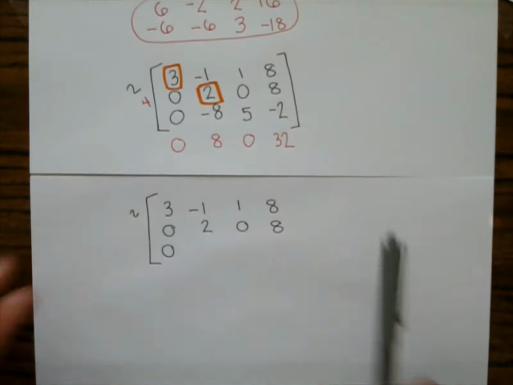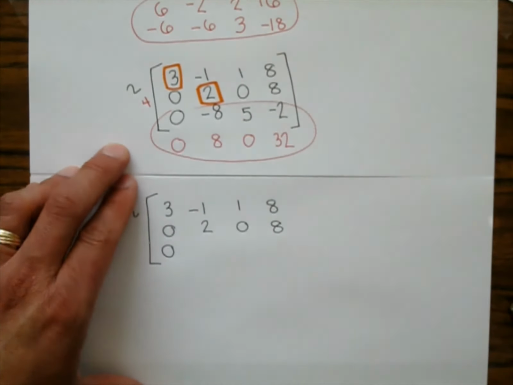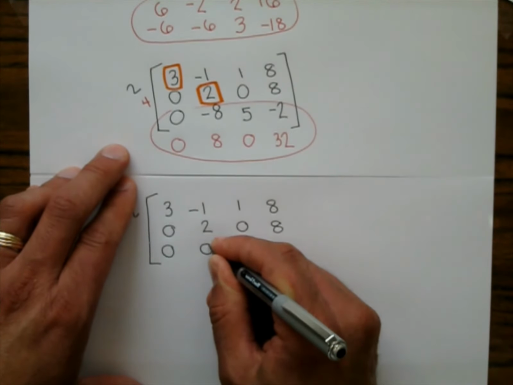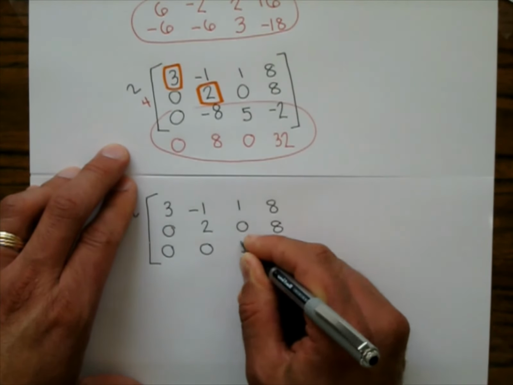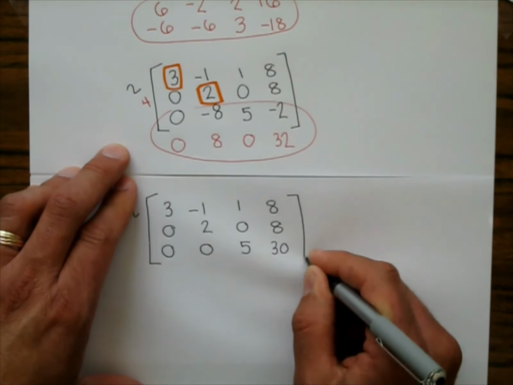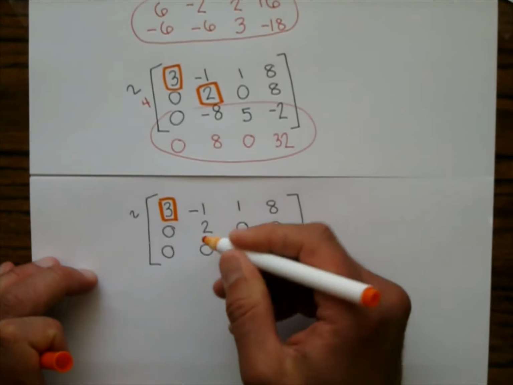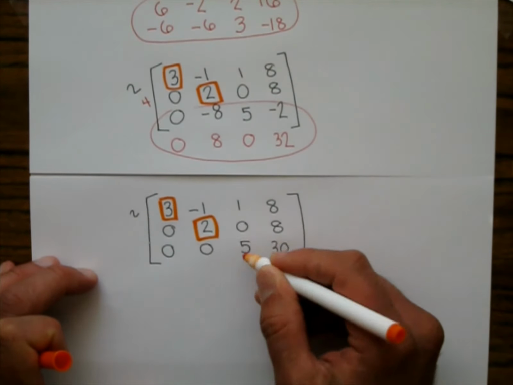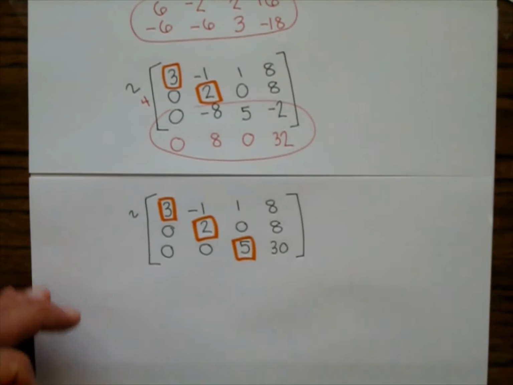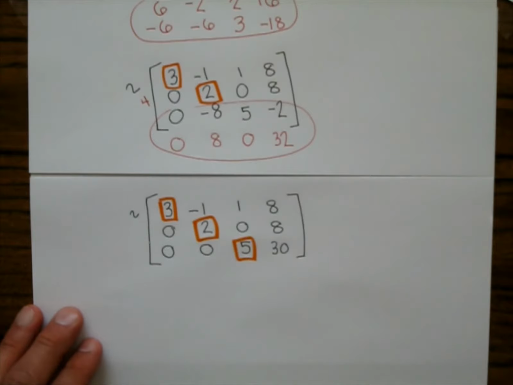Now I'm adding these guys together right here. So this gives me 0, 0, 5, and then 30. So here are my pivots, well, I'm going to call them pivots, but they're the first non-zero entries of each of the rows. One's a 3, one's a 2, one's a 5.